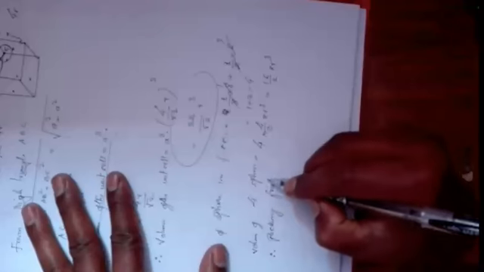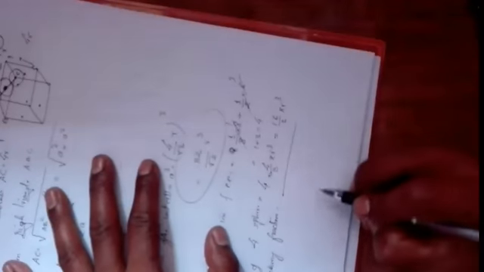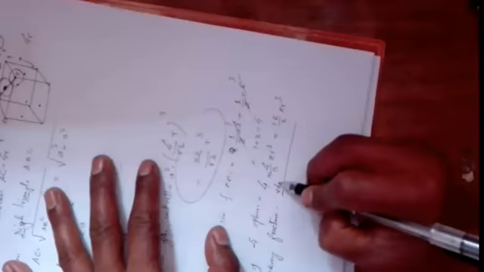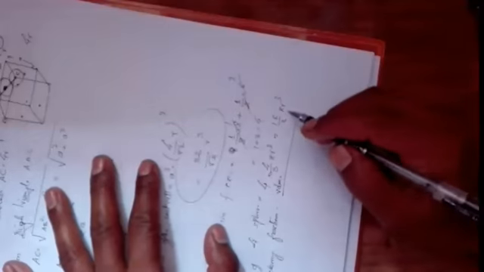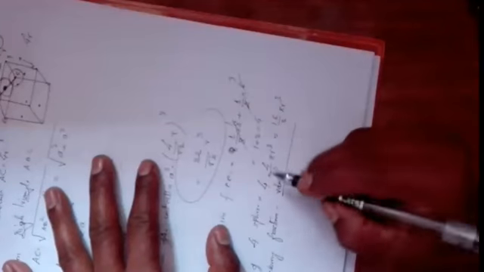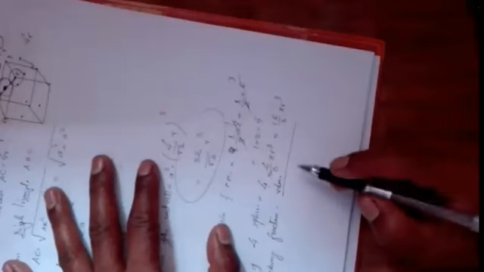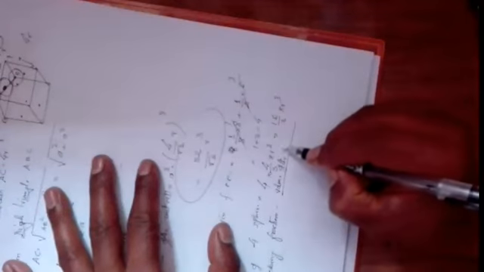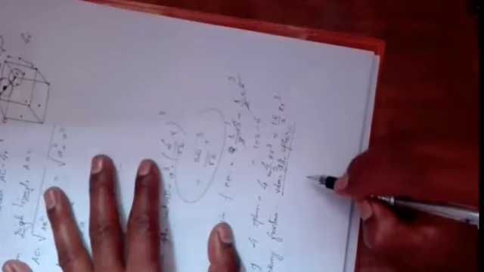Therefore, packing fraction or packing efficiency is equal to volume of the spheres divided by volume of the cube.